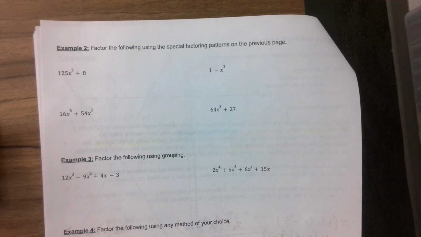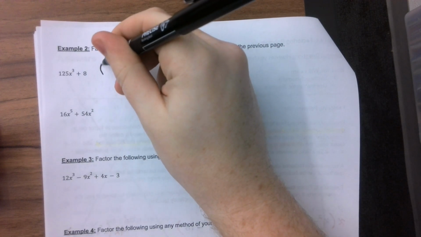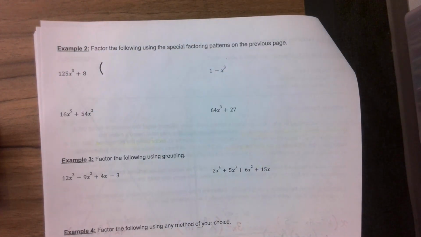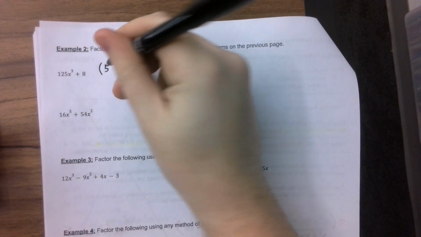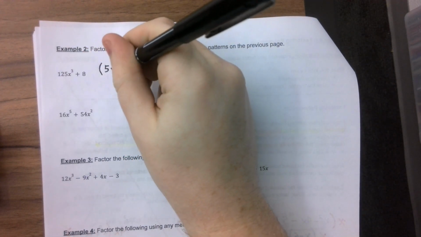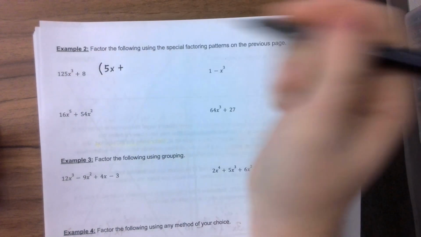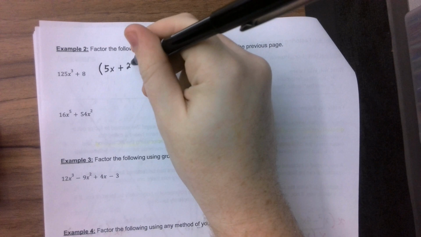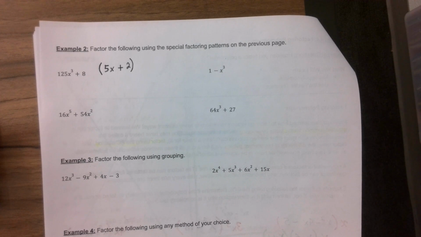All right, here's something that might be able to help us for all of these. For the first one, 125x cubed is big. But what times what times what makes 125? And it turns out there is a number. It's 5. 5 times 5 is 25. Times 5 is 125. So our first factor here is 5x plus, what's the cube root of 8? We already talked about that on the last page. That was 2. So that's the first factor, 5x plus 2. That's the easy one. The trickier one is going to be finding another factor.